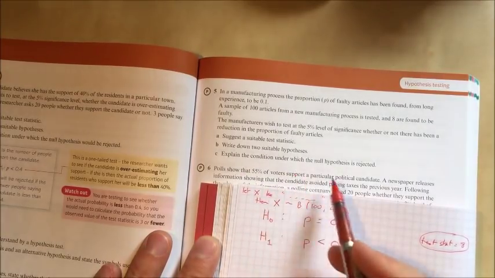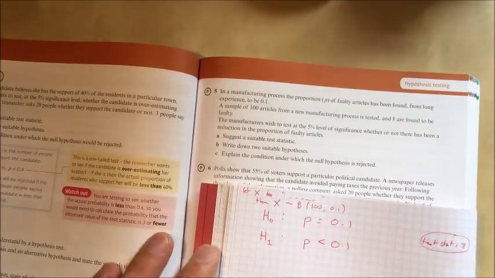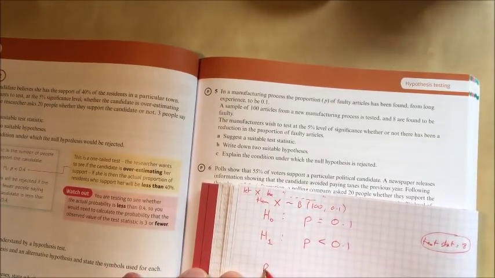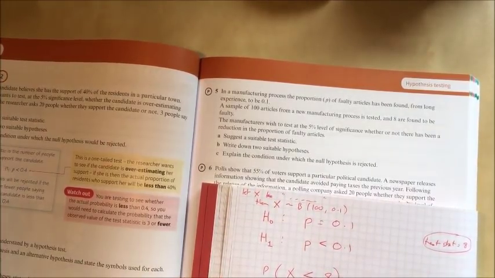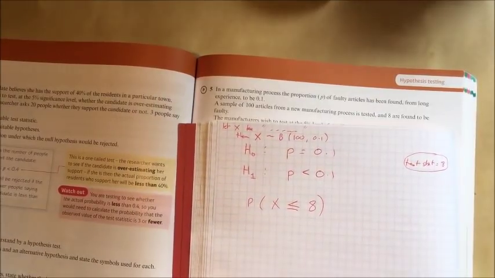Explain the condition under which the null hypothesis is rejected. Well, what we're interested in is the probability of this random variable X not taking the value 8, but taking the value less than or equal to 8, because we're interested in, are we in the critical region, okay?